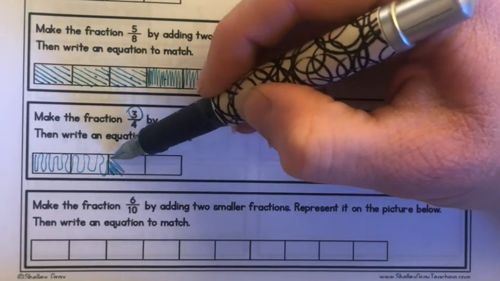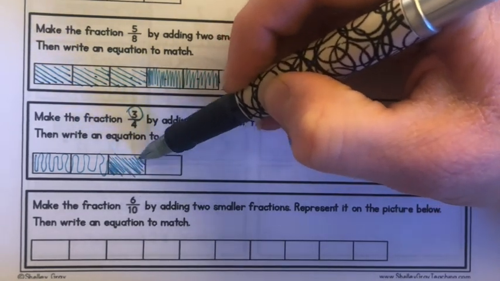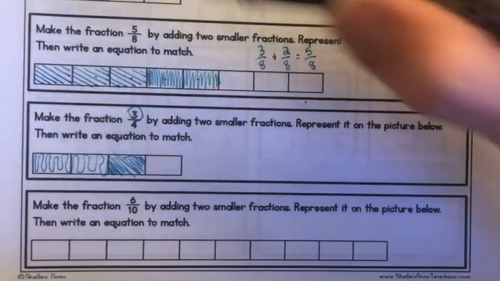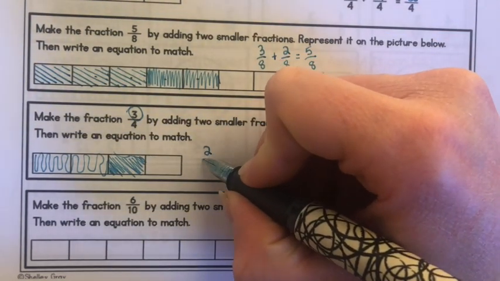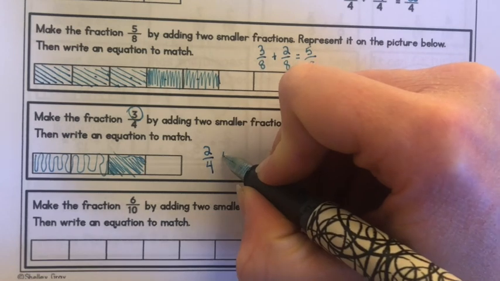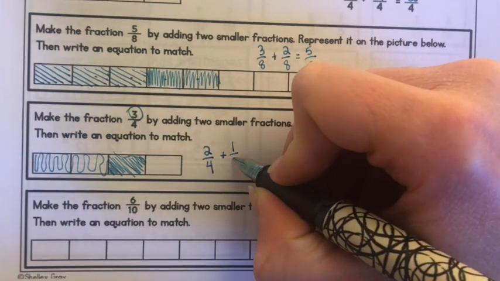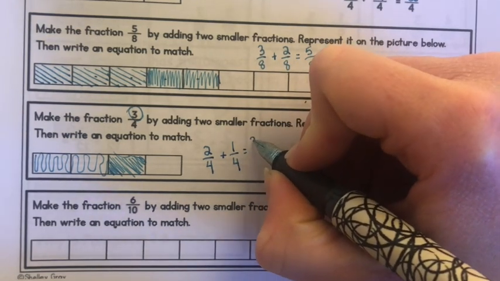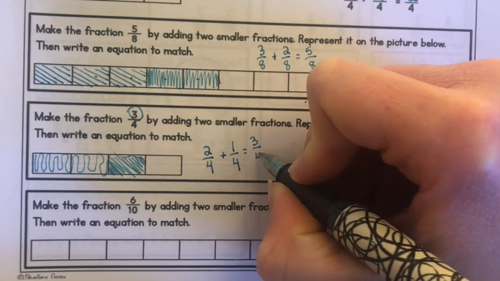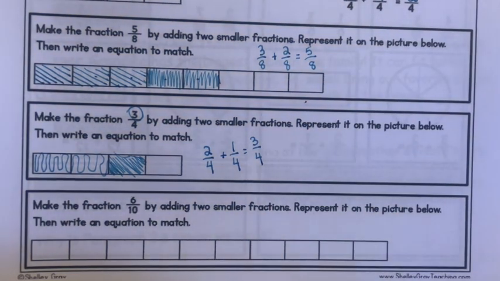My last one, I'll shade right here. So now I have 2/4, my squiggly line one, plus 1/4, my shaded one, gives me 3/4.